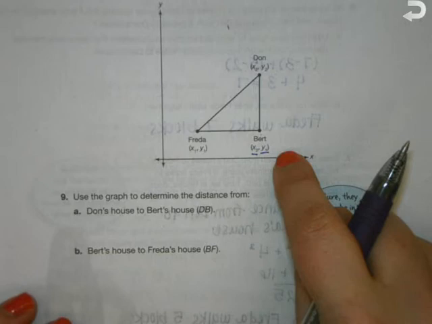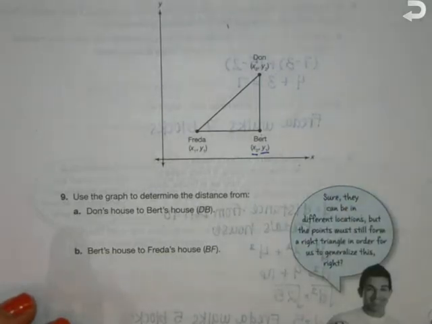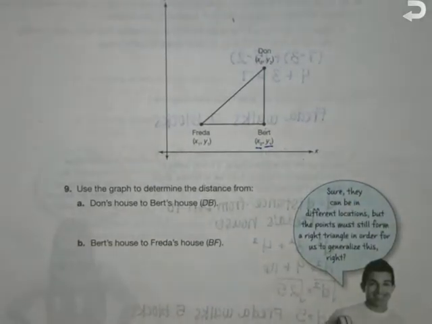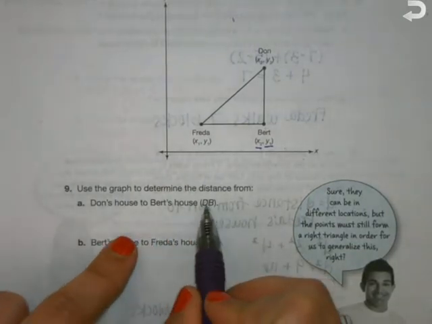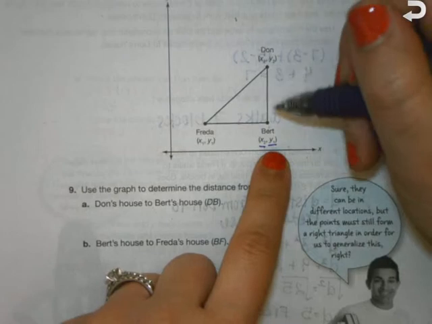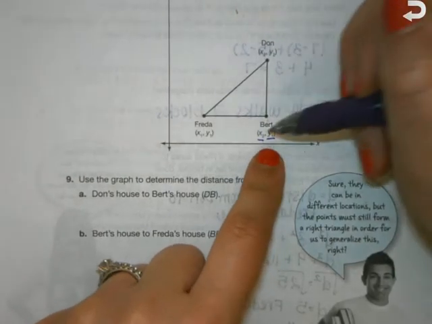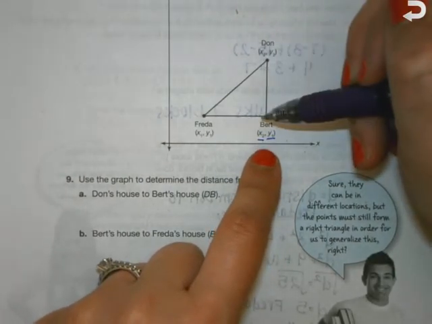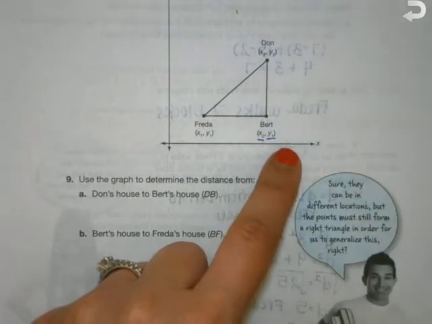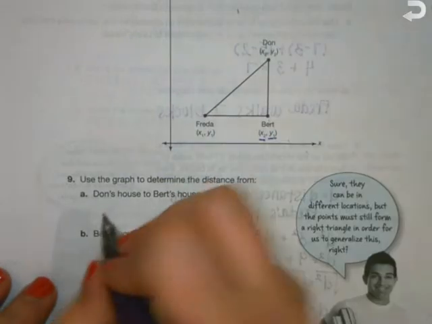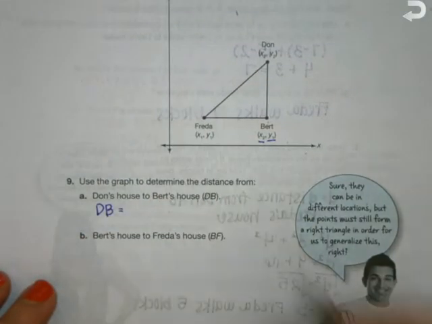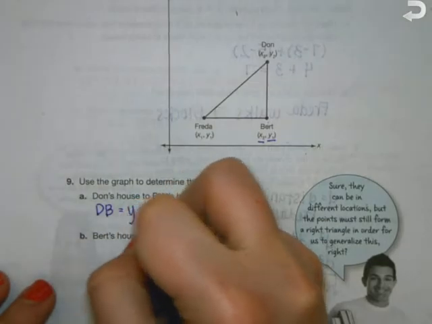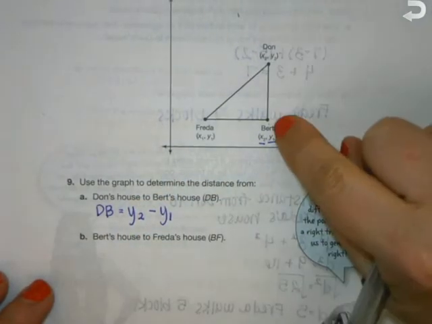Okay? So let's use the graph to determine the distance from Dawn's house to Bert's house, and we're going to call it DB. The x-coordinates are the same, right? So those aren't the ones we subtract. What are the ones we subtract? The y's. So we would say that DB is equal to y2 minus y1. And after I know what those numbers are, we can substitute in.